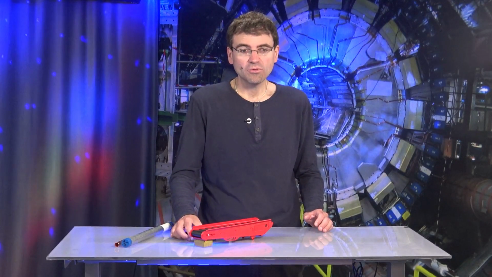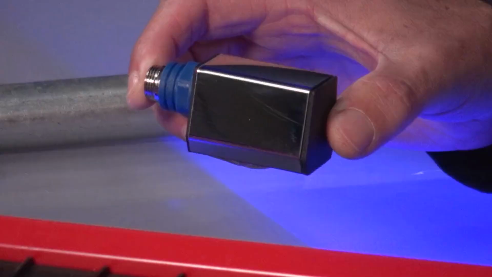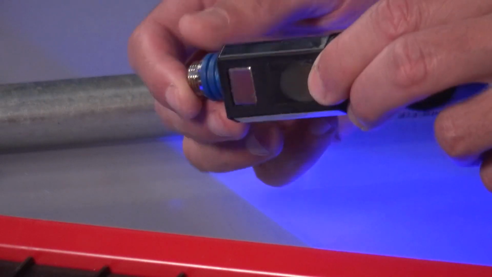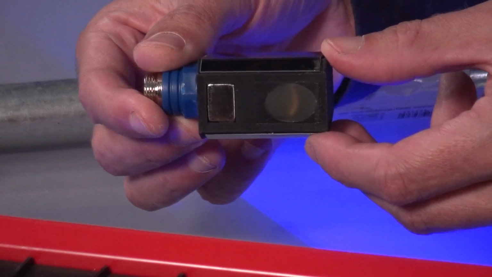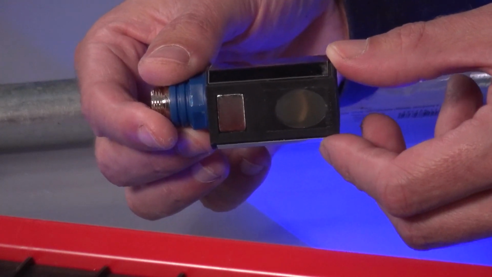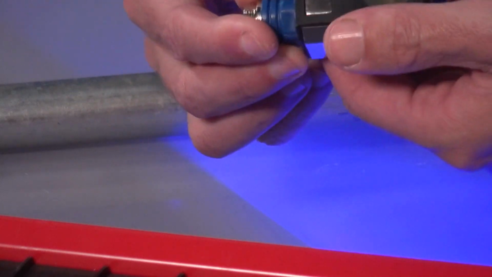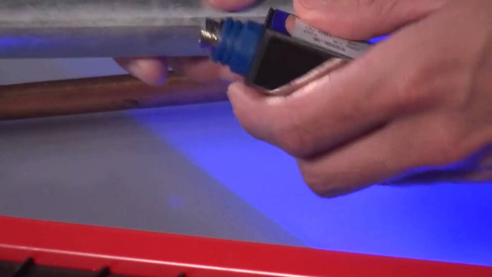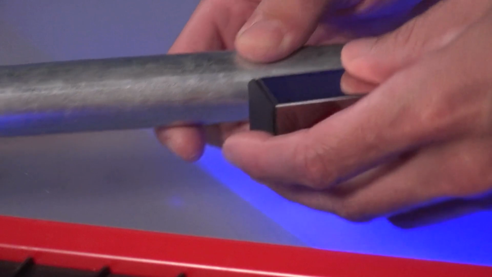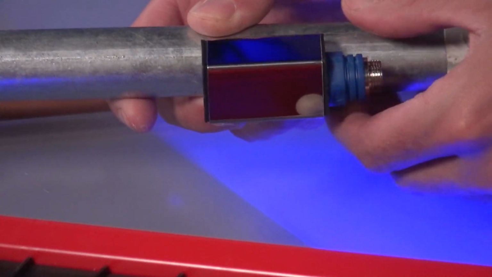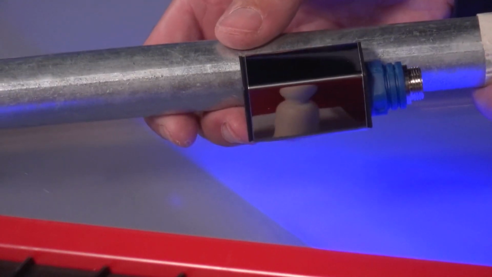We need sensors like this one. Here, a piezo crystal is installed at the bottom, and this crystal acts as a transmitter. It sends ultrasonic signals, and if we go over here now, take our demonstration pipe, then I can use this one, which has a magnet built into the bottom, which can easily be attached to the pipe here.